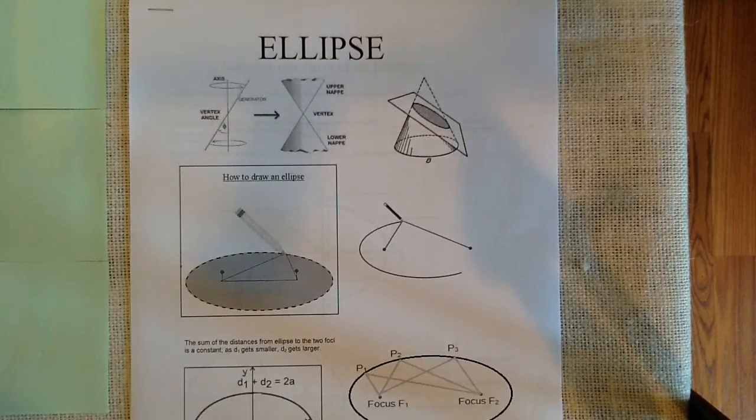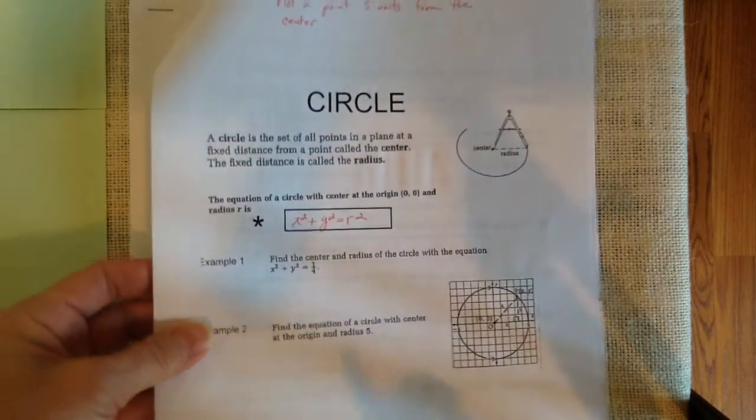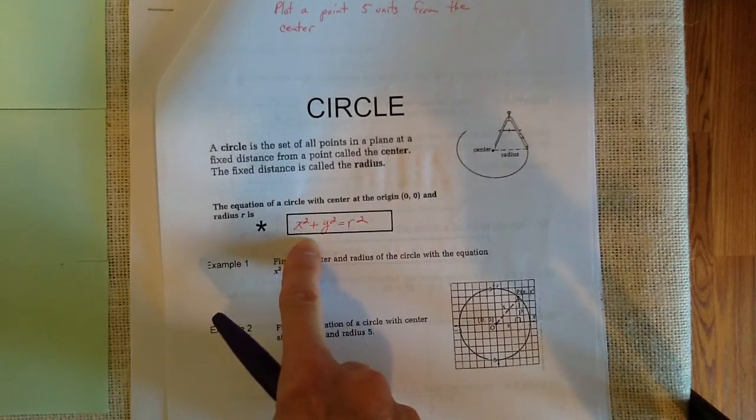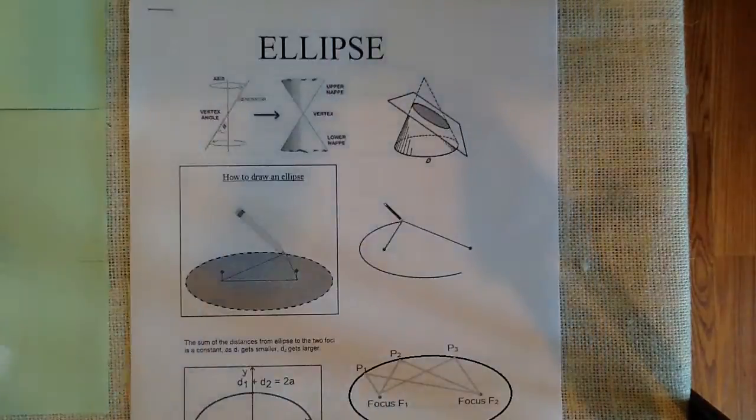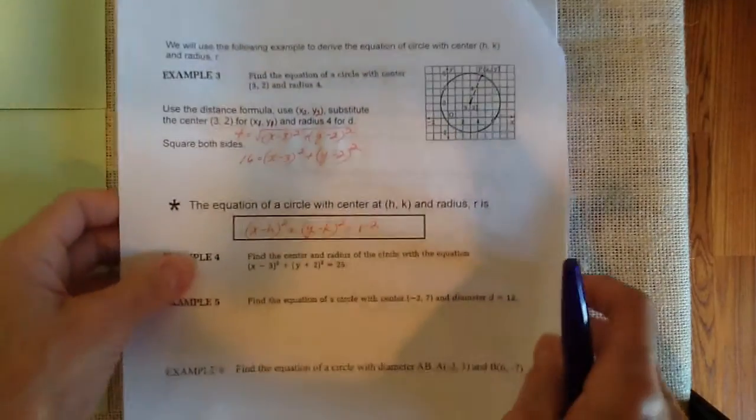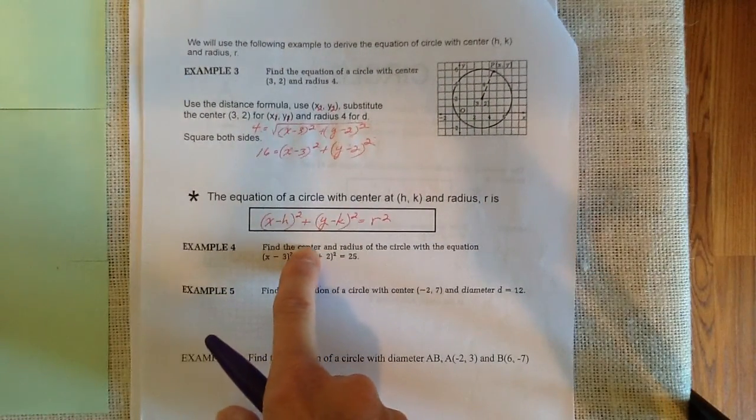Next, we looked at the equation of a circle with center at the origin, and there was our equation. Following that, we moved the center to (h, k), and we came up with our new formula.